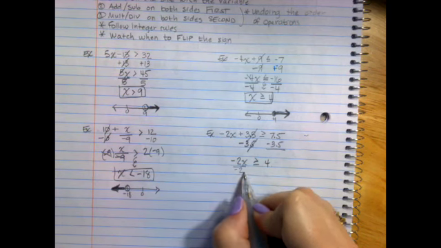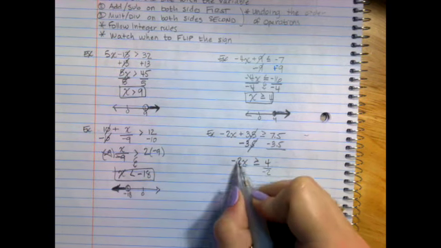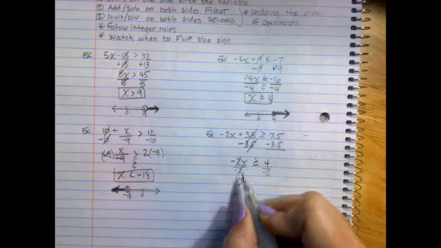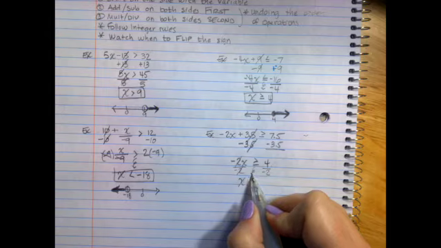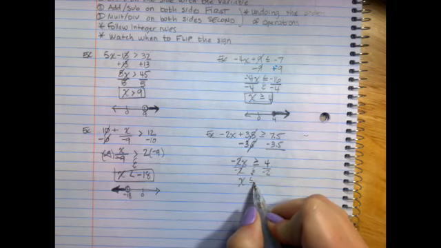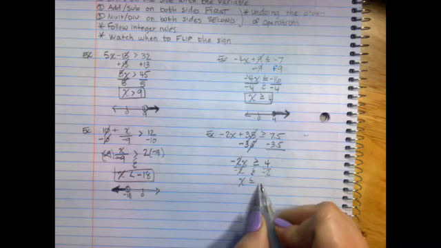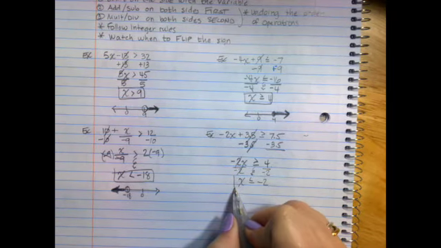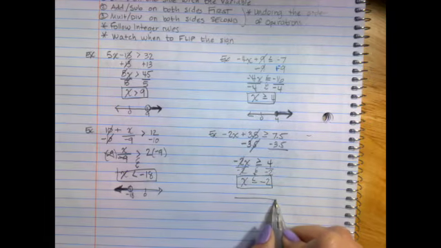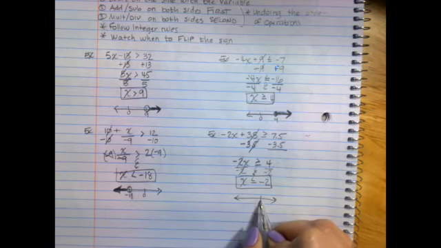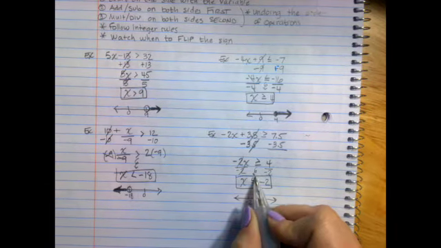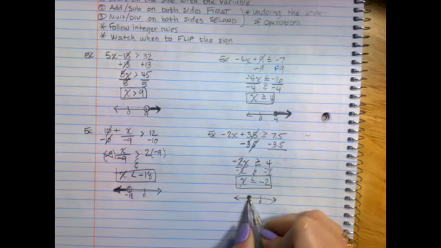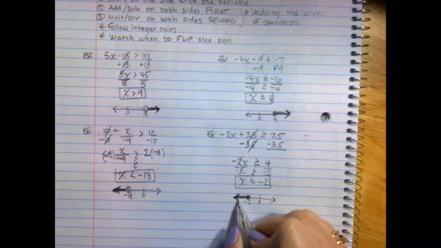Divide by negative 2 on both sides. Since I divided by a negative, I got to flip this guy to go the other direction. 4 divided by negative 2 gives me negative 2. And then 0, negative 2, less than or equal to, so filled in, and go to the left.